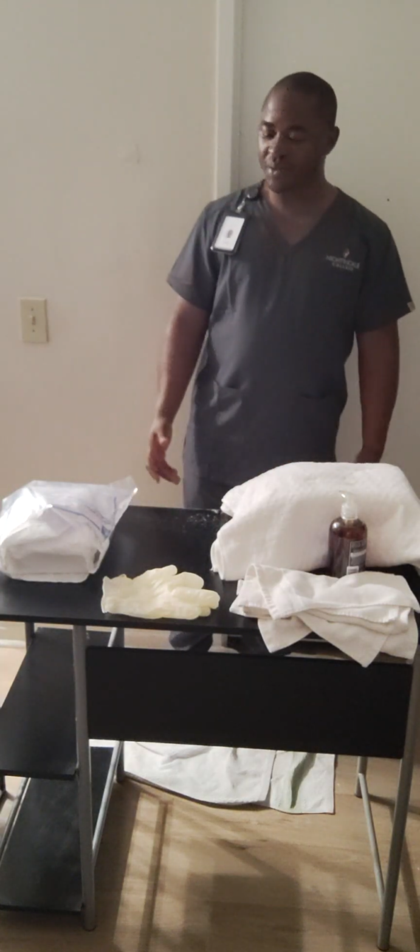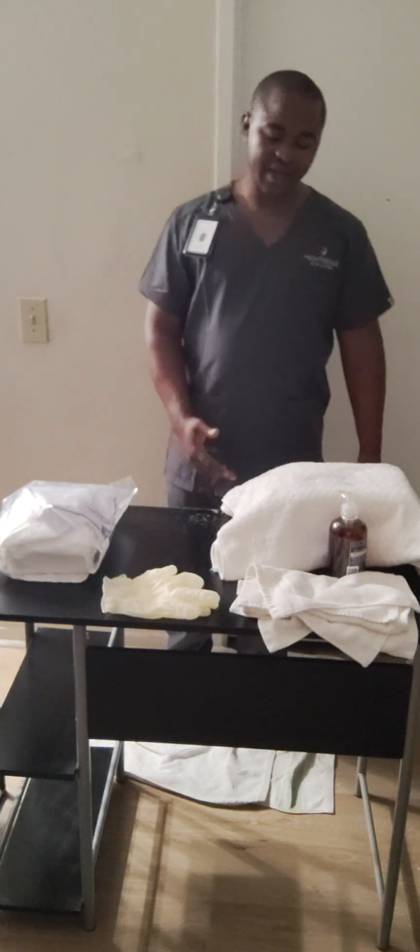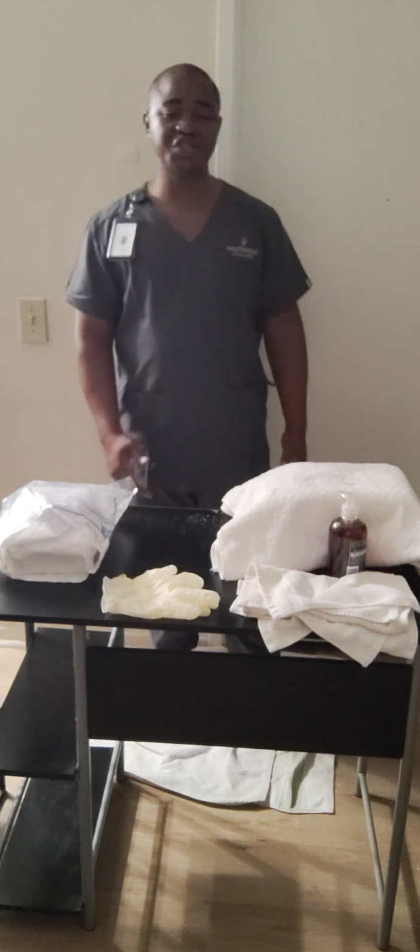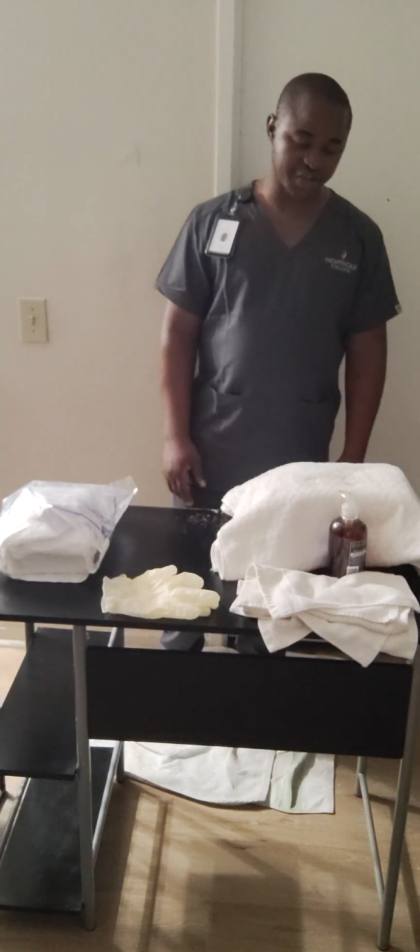After I do that, I'm going to position the bed into a nice working position, and I'm going to reposition my patient into a nice dorsal position. I go ahead and put on my gloves.